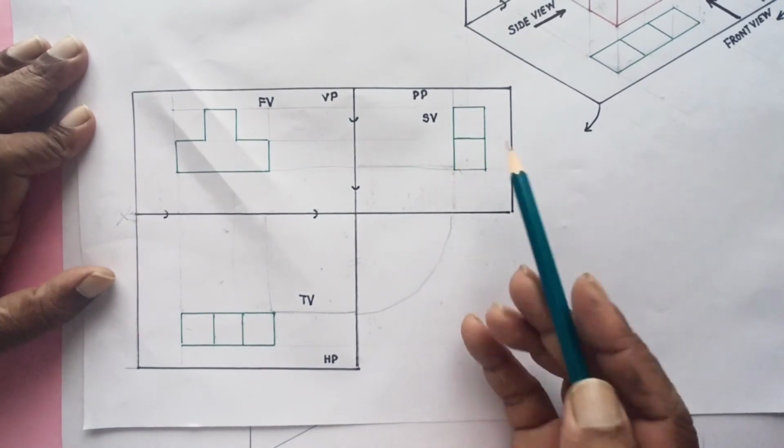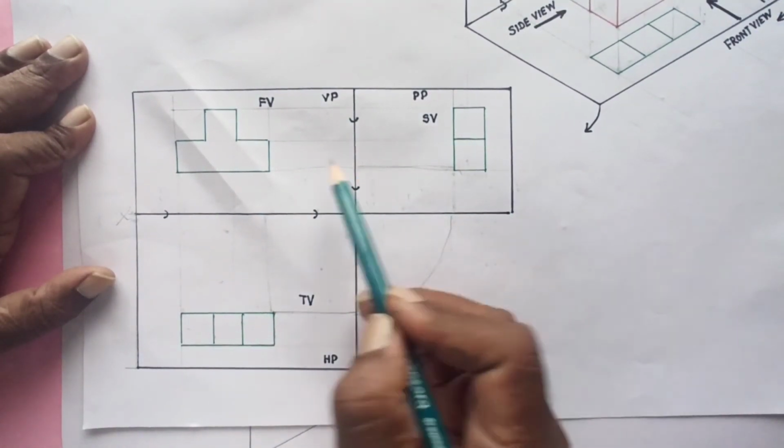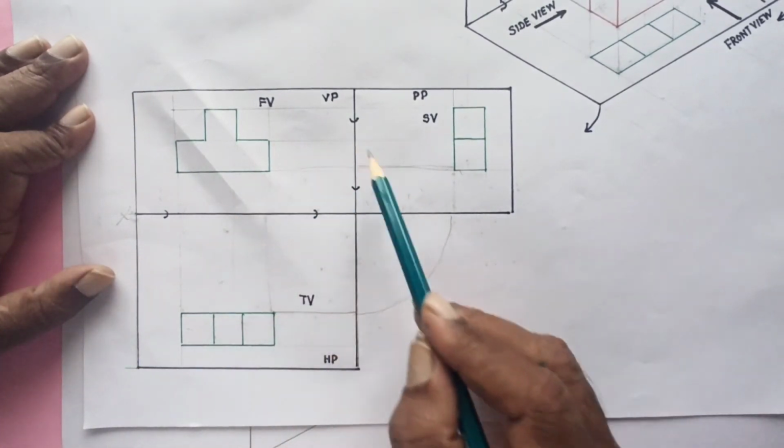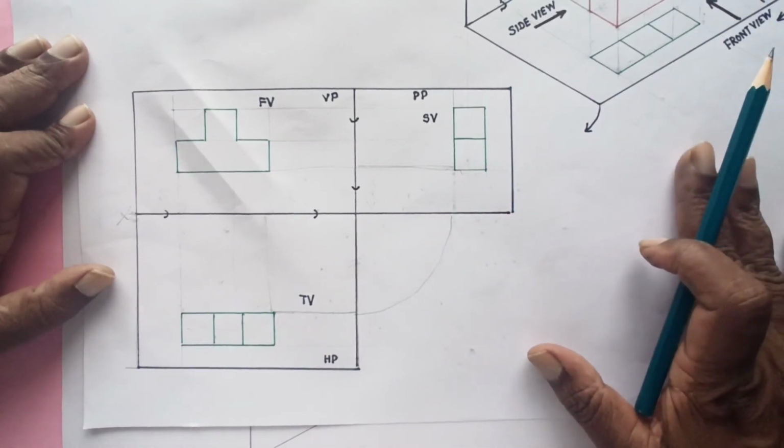Of course, we can get one more side view also. From the other side, there is one more side view that will be obtained here. Just for simplicity, I have shown only one side view. This is the basics of projection.